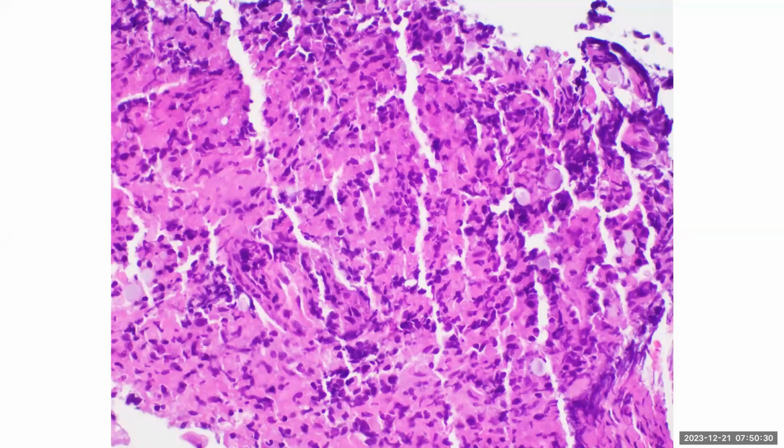Okay. So this would be a difficult frozen if it was sent to frozen. You can see here in an eosinophilic background individual cells that are separated from each other. They don't seem to align or oppose to each other.